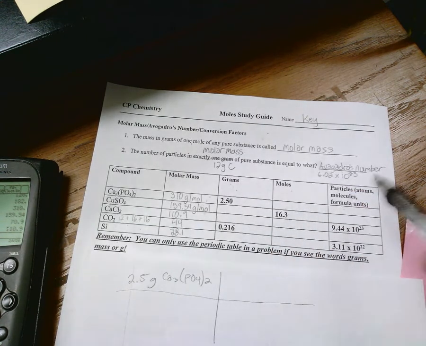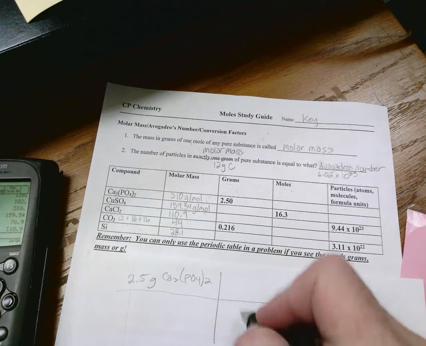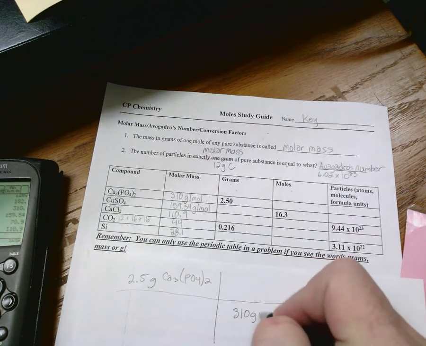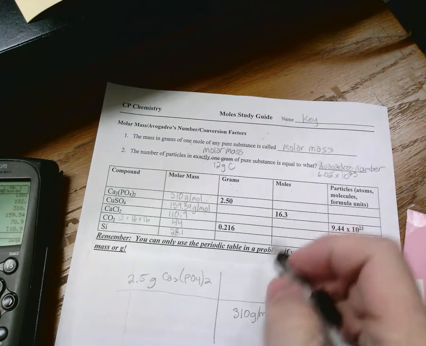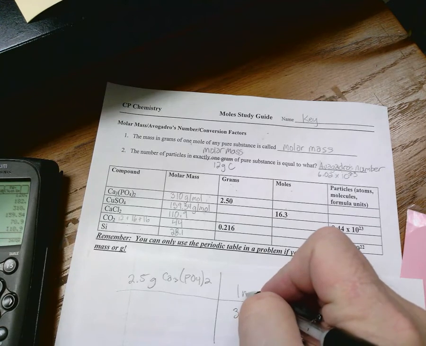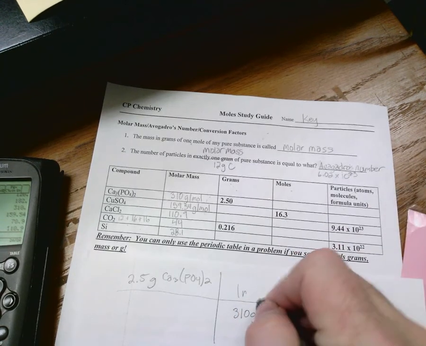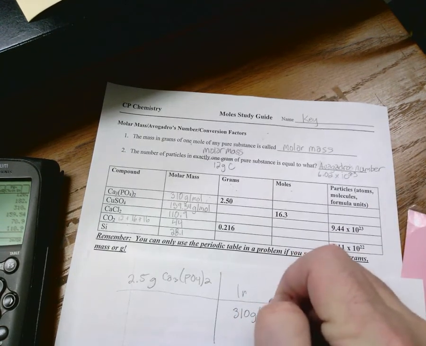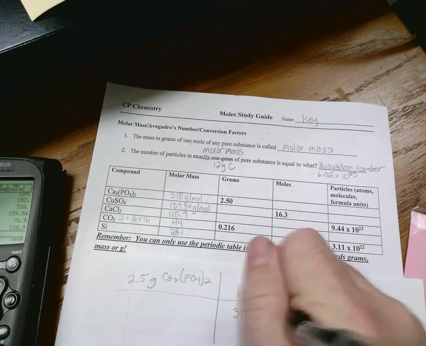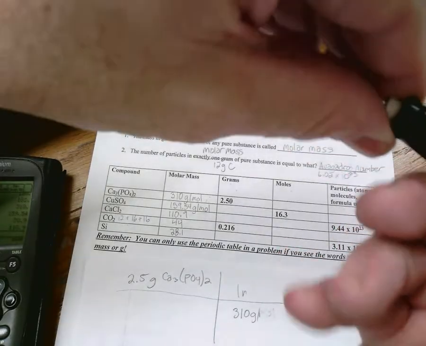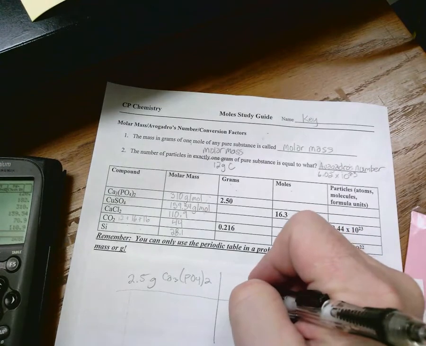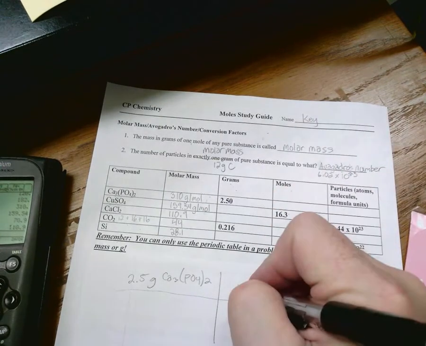All right. 2.5 grams, 310 grams a mole. Let's just leave it at grams there. I mean, you can put grams per mole, because all that's going to be left is, all right.